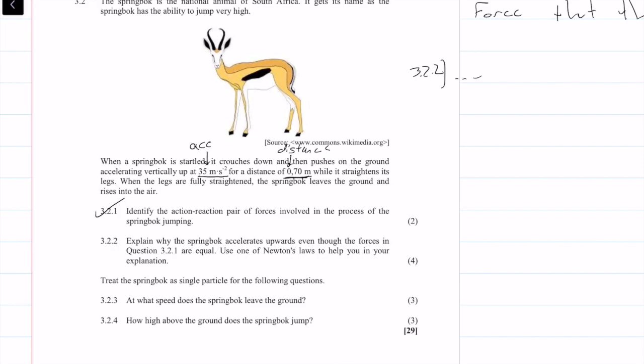So the use of one Newton's law is Newton's second law to explain that if the force upwards is greater than the force of weight, then the springbok will move upwards because F net is equal to ma. Okay, so there's an acceleration because there's an upward net force. Okay, so I hope you guys understood that. I hope that makes sense for you guys.